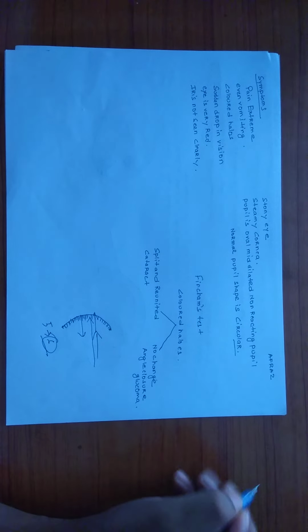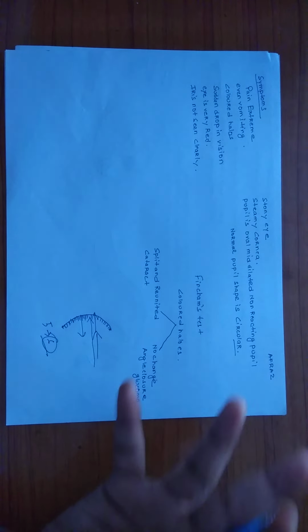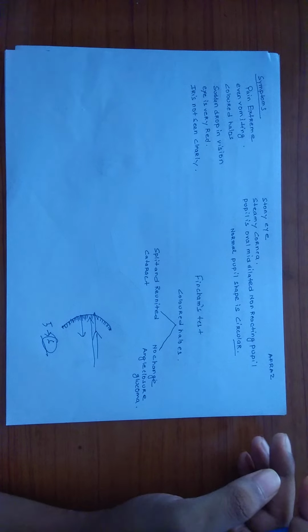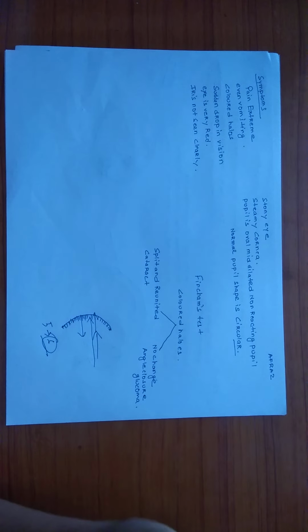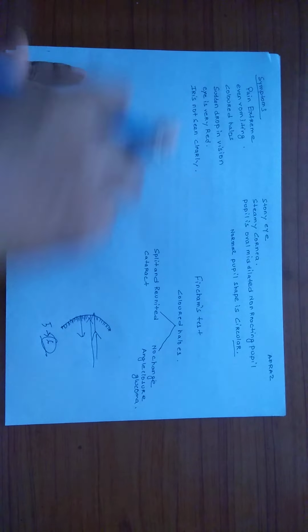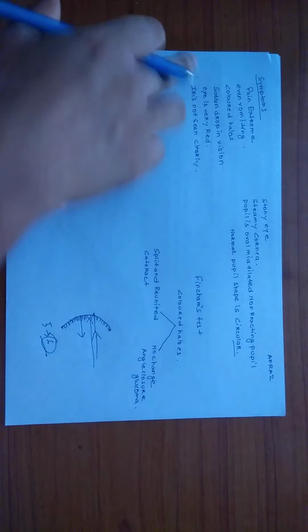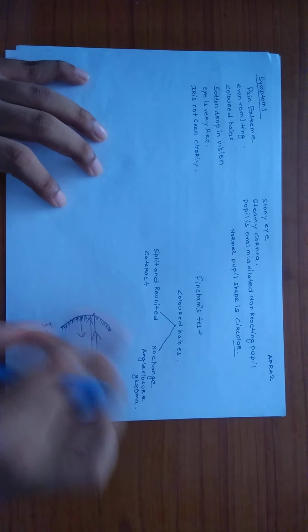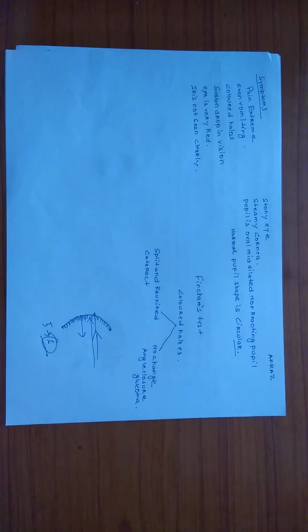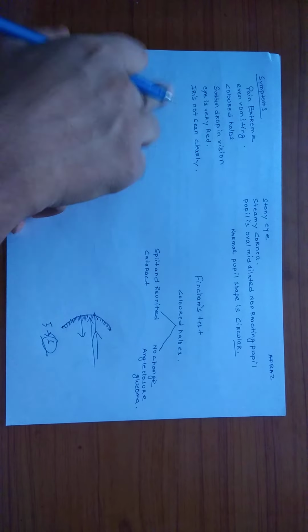Okay, so how do you see the transparency of the cornea? You see the detailed structure of the iris. If you're able to see the detailed structure, the detailed pattern of the iris, this means you have a clear cornea. So if the iris is not clear, that means your cornea is not clear. That is the reason you're not able to see the iris, right? So you cannot see the iris clearly.